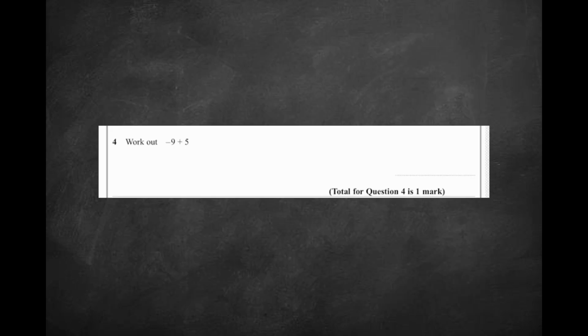So first one here, work out -9 plus 5. So as you can see, this is just adding integers, but one is obviously a negative, so we know that -9 plus 5 is the same as 5 minus 9, which gives us -4. Obviously, they could be more complicated than this, but there is always a question like this for 1 mark at the start of the paper.